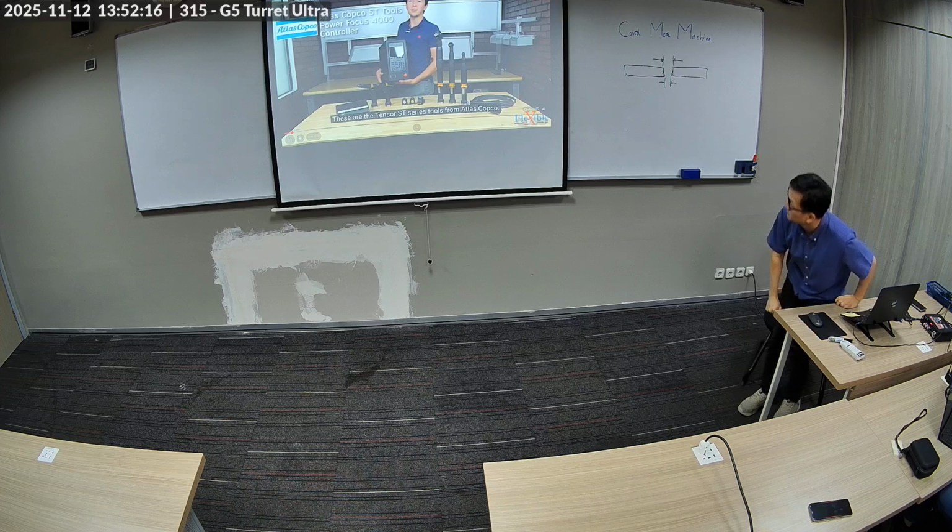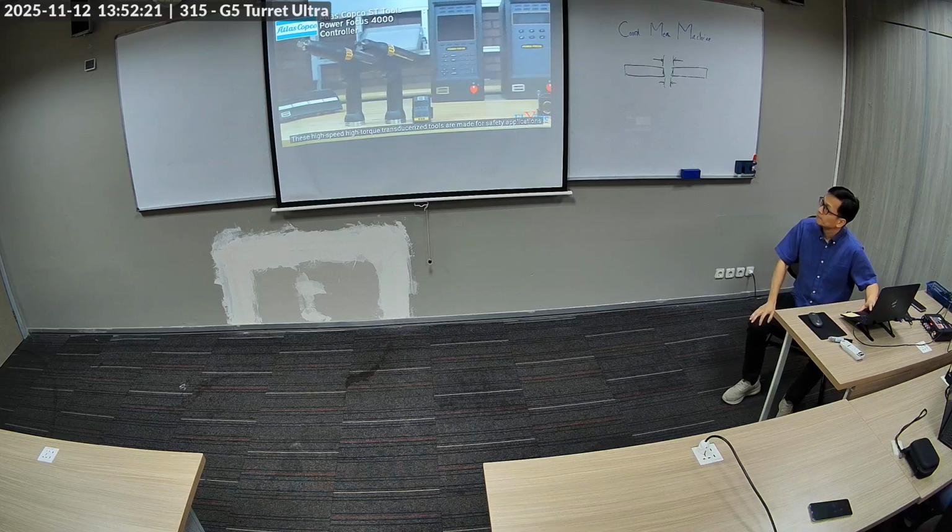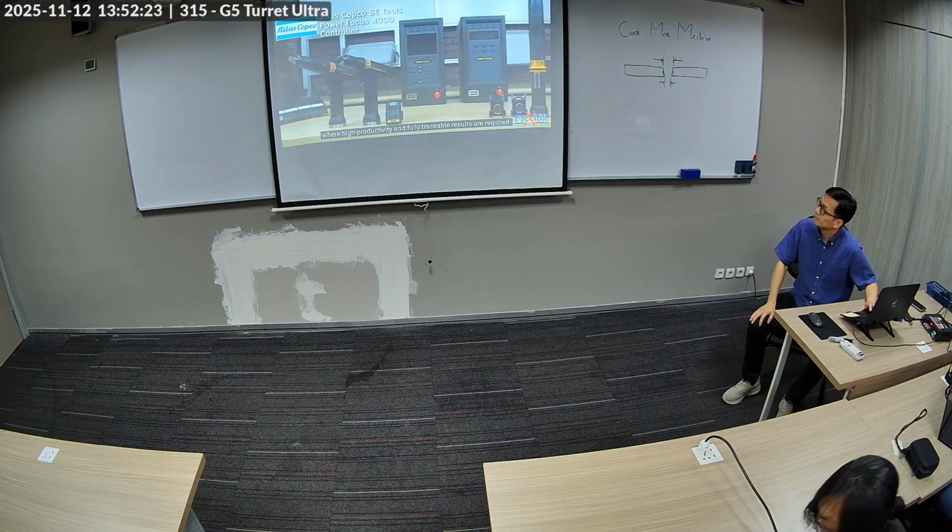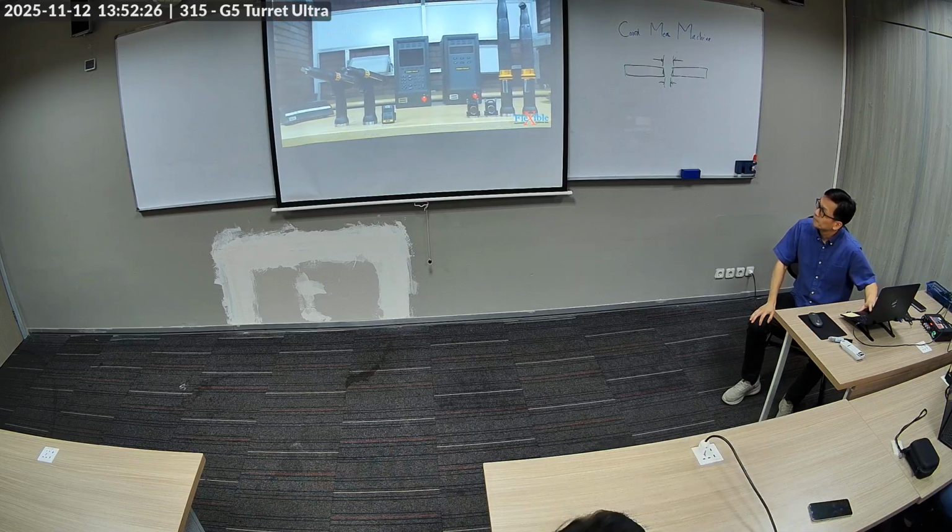These are the Tensor ST series tools from Atlas Copco. These high-speed, high-torque transducerized tools are made for safety applications where high productivity and full traceable results are required.